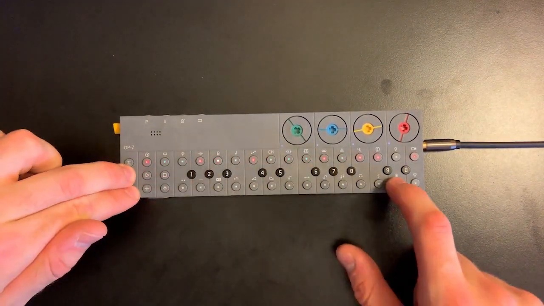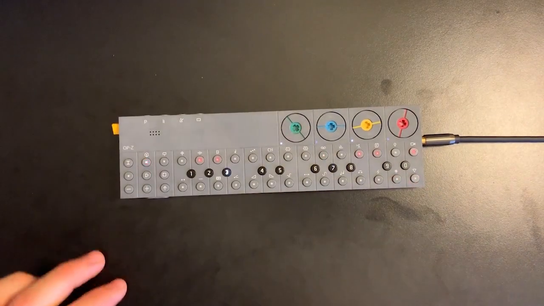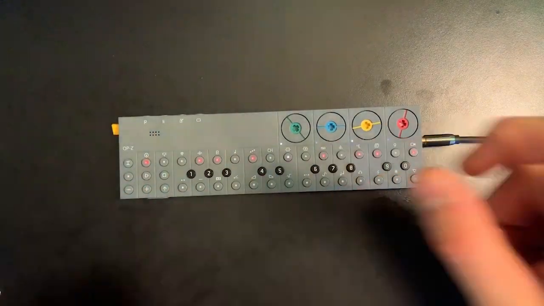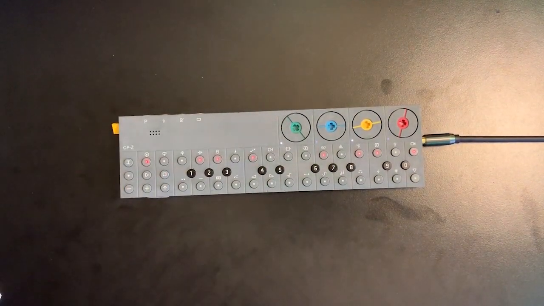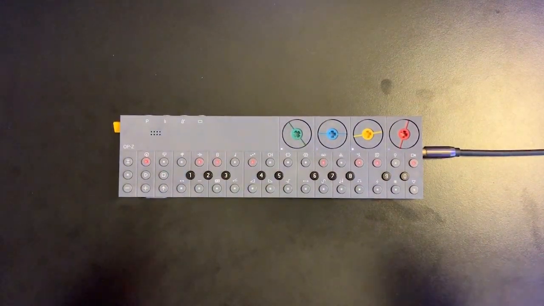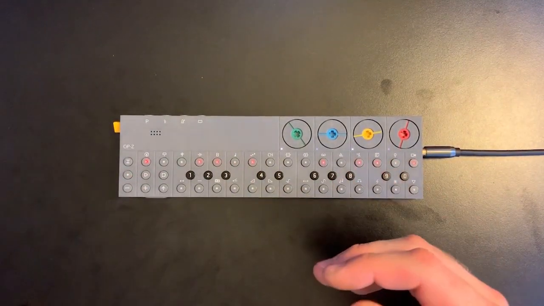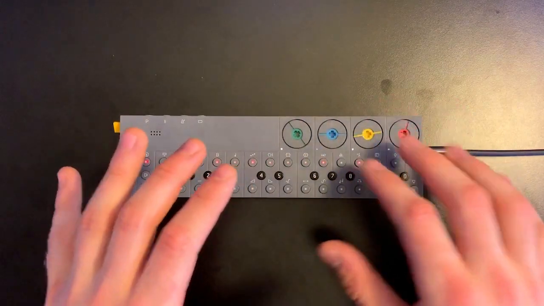But I like them. So that's a power feature. Use that. The next chapter is an intro to the parameter pages.